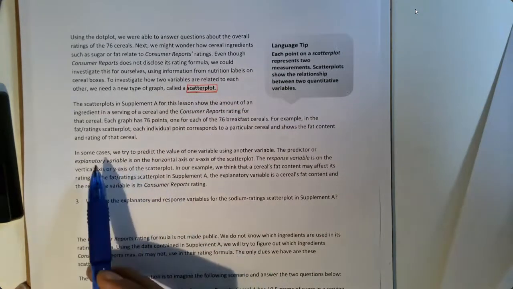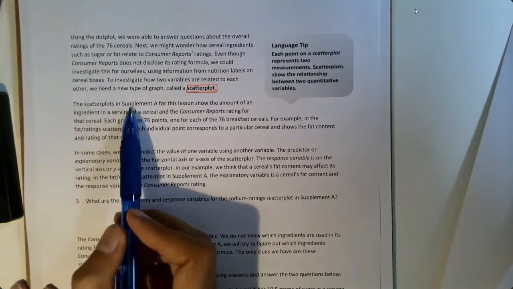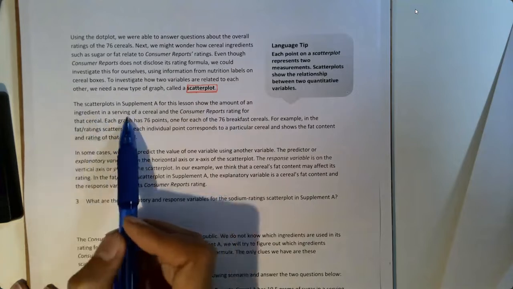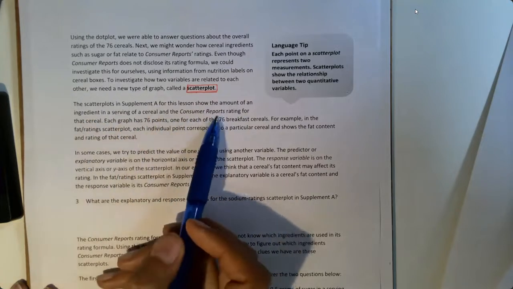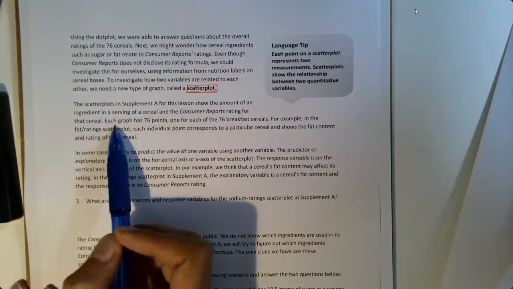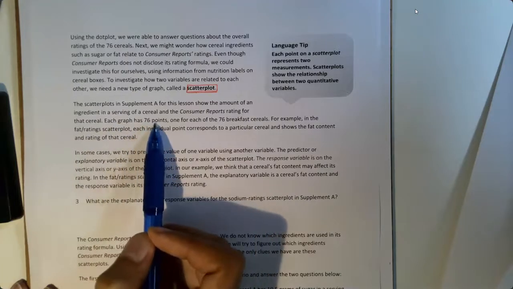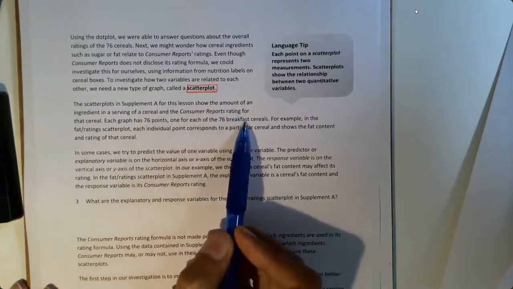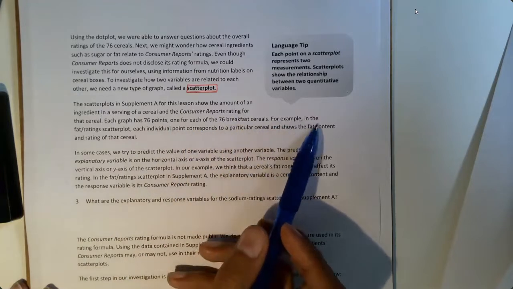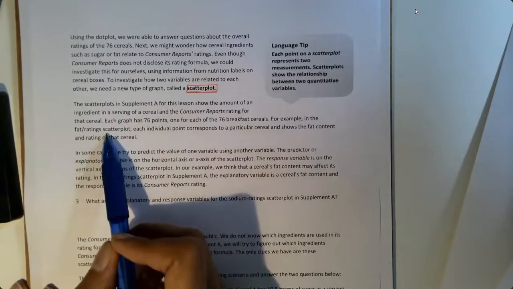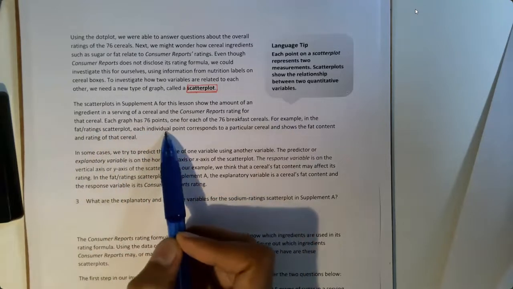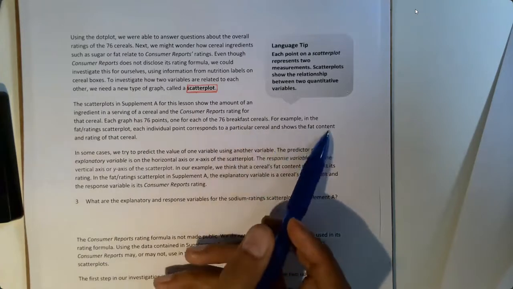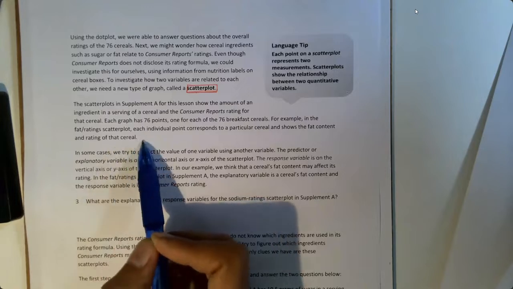Well, the scatter plots in supplement A for this lesson show the amount of an ingredient in a serving of a cereal and the Consumer Reports rating for that cereal. Each graph has 76 points, one for each of the 76 breakfast cereals. For example, in the fat and rating scatter plot, each individual point corresponds to a particular cereal and shows the fat content and rating of the cereal.